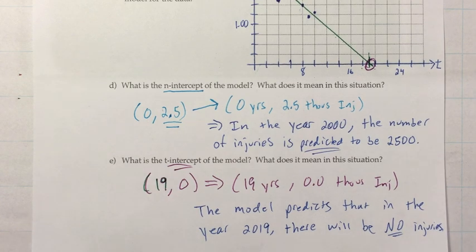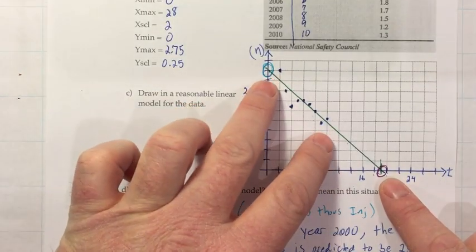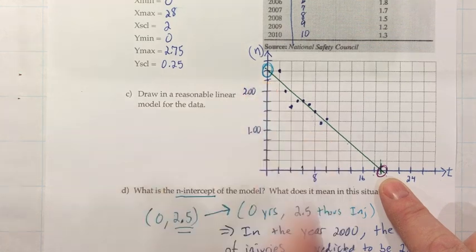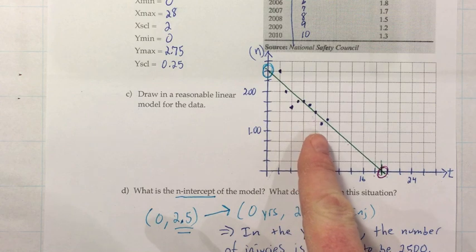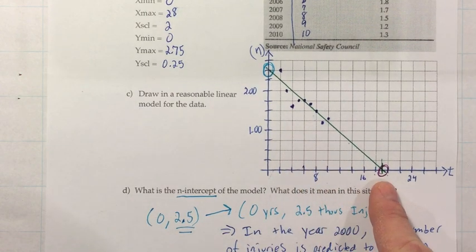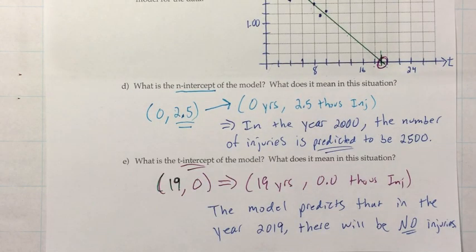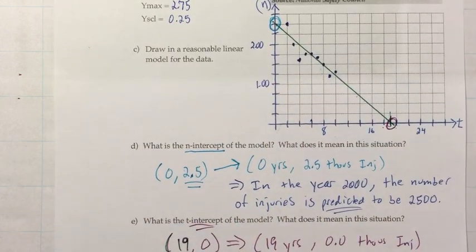The other way to think about that is that that value is outside of our given range by quite a bit, and so you would expect it to be likely that there's model breakdown. So the number of injuries are going down, but do we really think that in a few years there'll be none? Probably not. So I would expect that that is actually not going to happen, but will represent model breakdown from us trying to think about what's going to go on outside of our given value range.